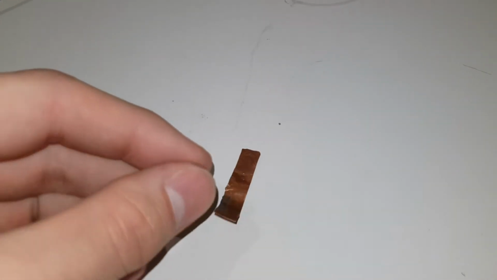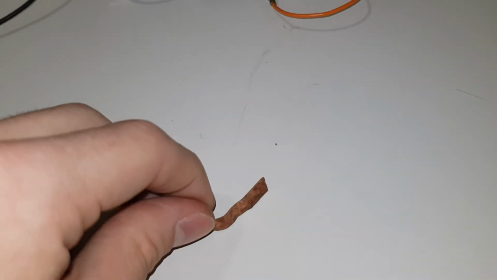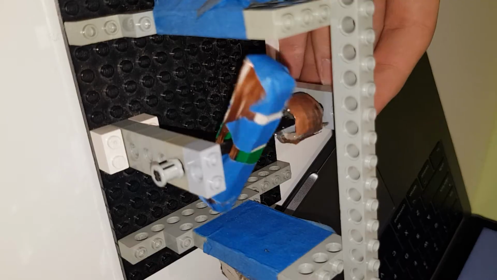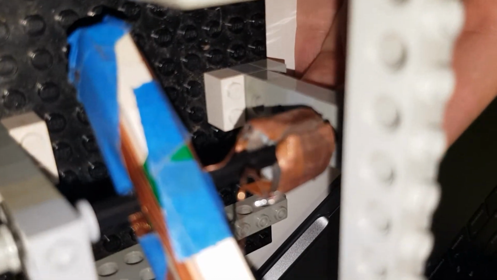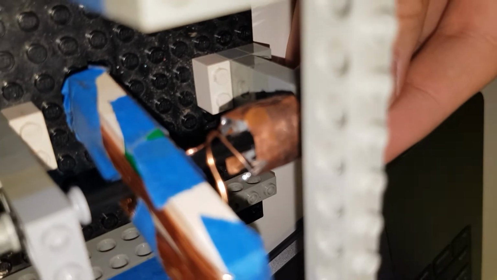To apply the current, I fashioned these copper brushes using basic plates and alligator clips. As a commutator, I used more copper plating and glued it to a circular Lego piece. I coiled wire around this pole design, soldering it to the commutator. All in all, the motor works like this.